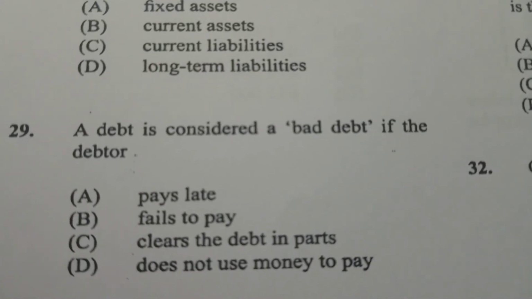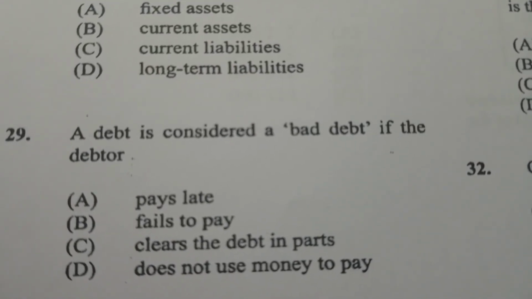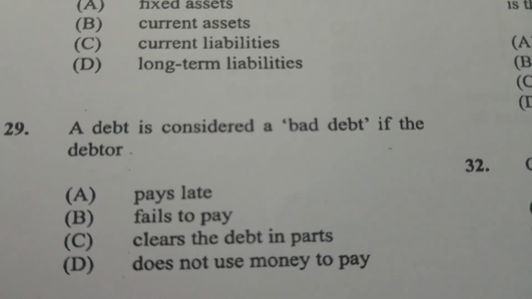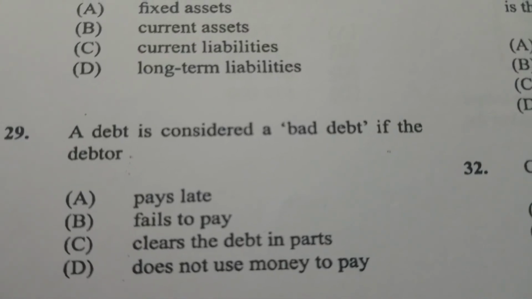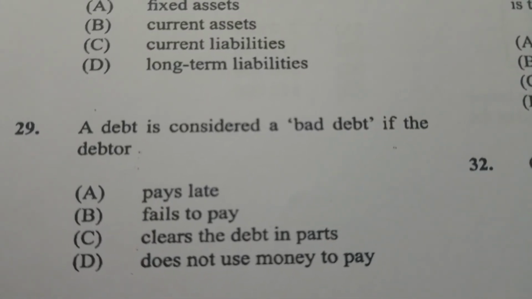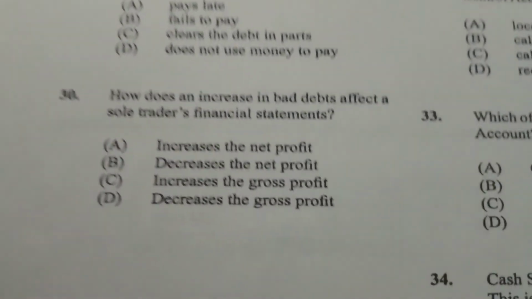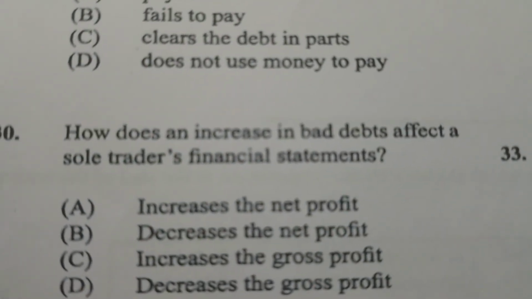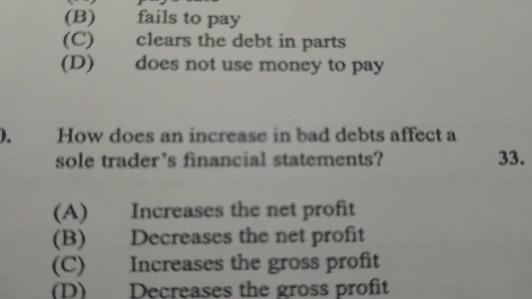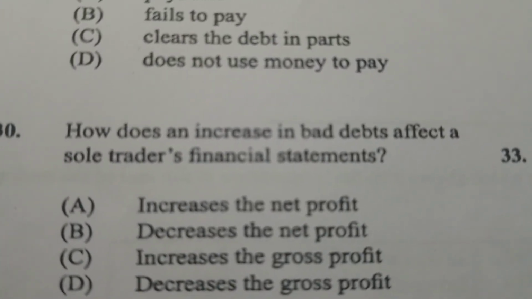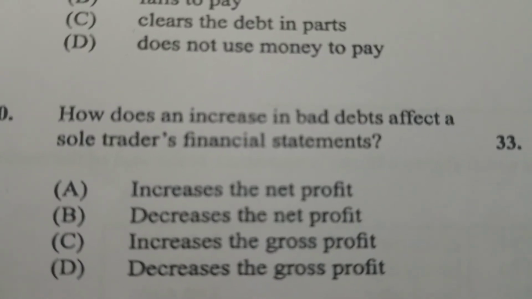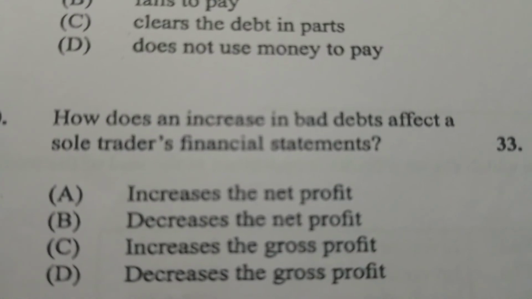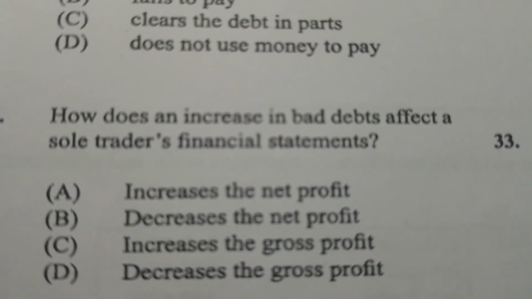Item 28. In the balance sheet, expenses owing will be listed as, and our answer is C, current liability. Item 29. A debt is considered a bad debt if the debtor fails to pay. Answer is B. Item 30. How does the increase in bad debt affect the sole trader's financial statement? Answer is it will decrease the net profit. So B is our answer.